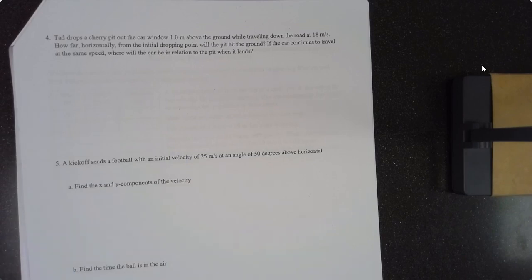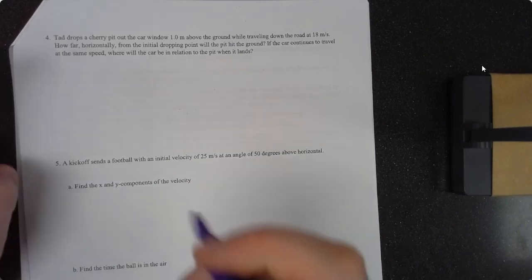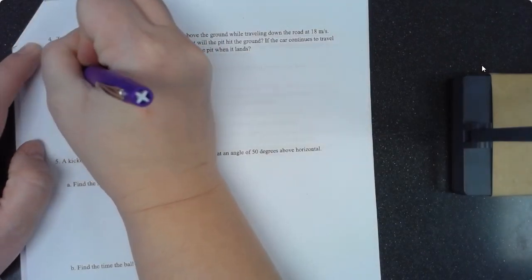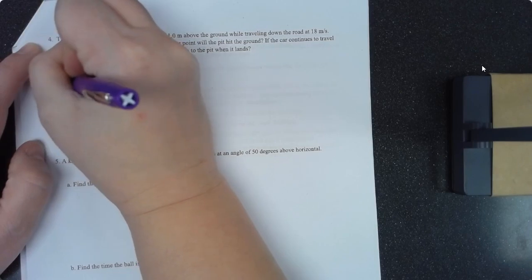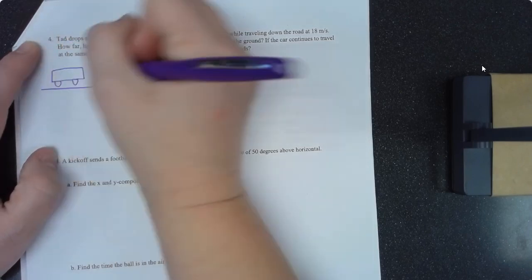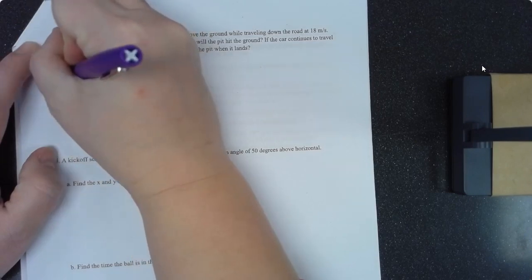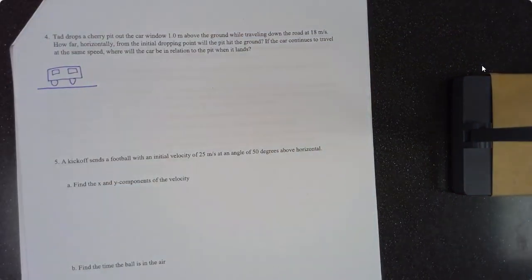All right, so what do we know? We know that our car is going down the road. I'm going to draw a very simple car so it doesn't get in the way of my cherry pit drawing. Kind of looks like a train car, but that's okay. And there's windows in my car. And Tad, I'm going to assume that Tad is a kid. And Tad drops the cherry pit out the car window.